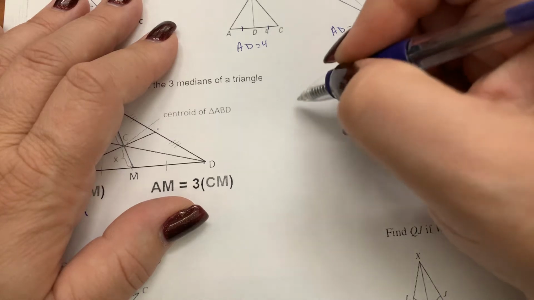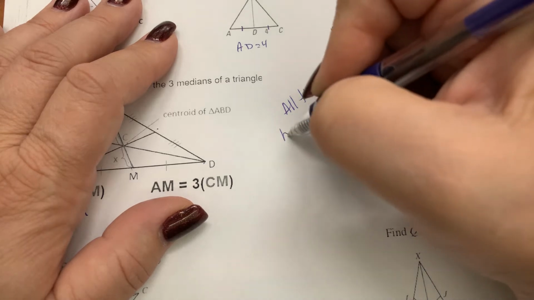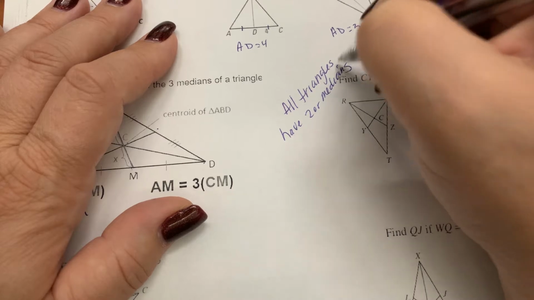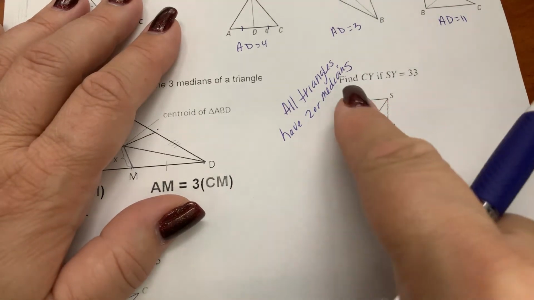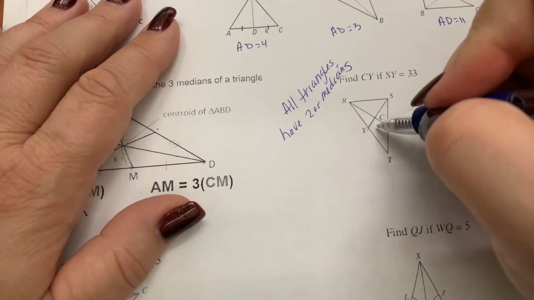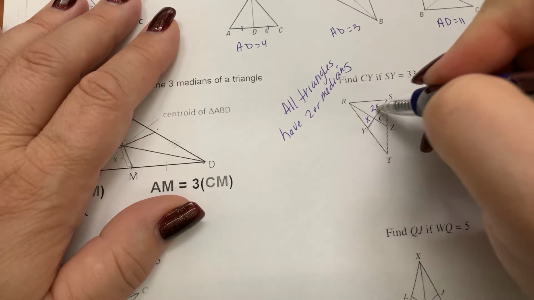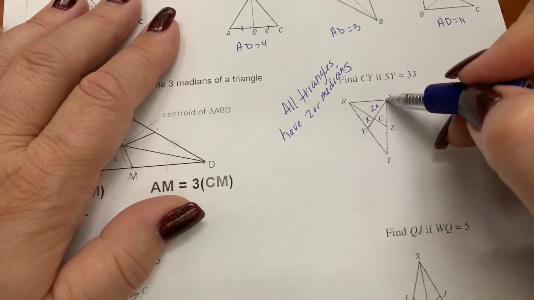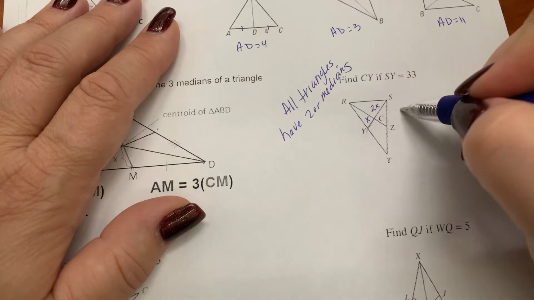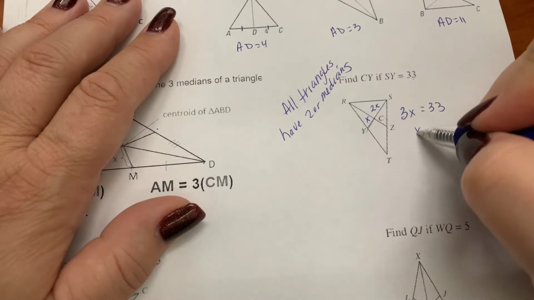So all triangles have two or more medians. I just want to make sure we have that on our paper. That way when you go back and look, you got it right. So CY, I'm supposed to find CY, which is this piece, if SY is 33. Well, remember, if I don't know the piece, I call it x. So that's x. How is this compared to that? Well, this is 2 times that one. So that's 2x. SY is the whole thing. So by the segment sum theorem, this is going to equal 2x plus x, so 3x is equal to 33 because they tell me SY is 33, so x is 11.